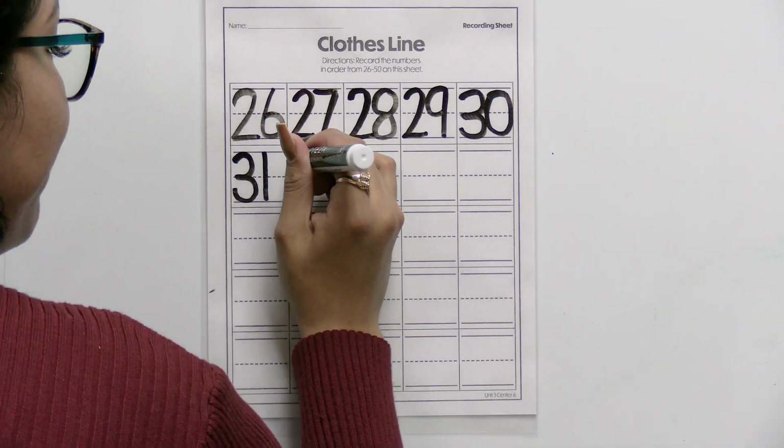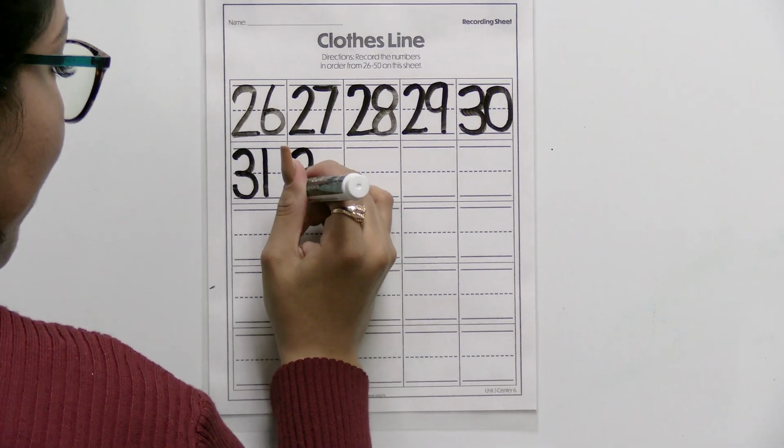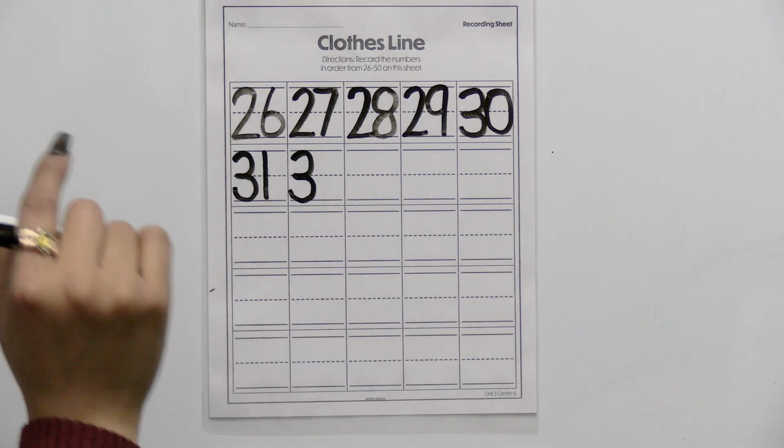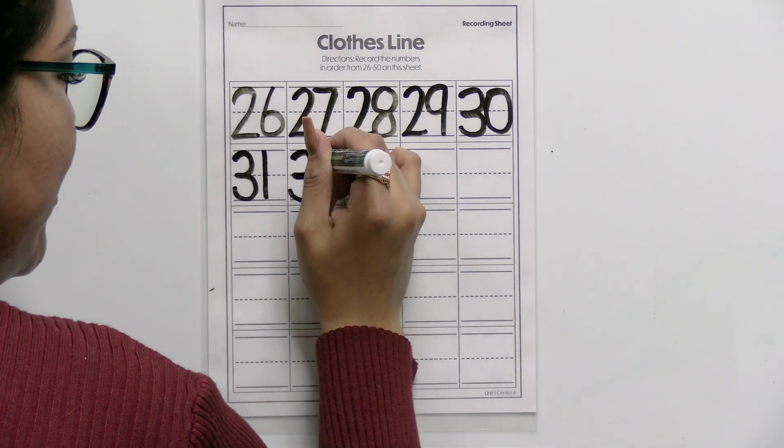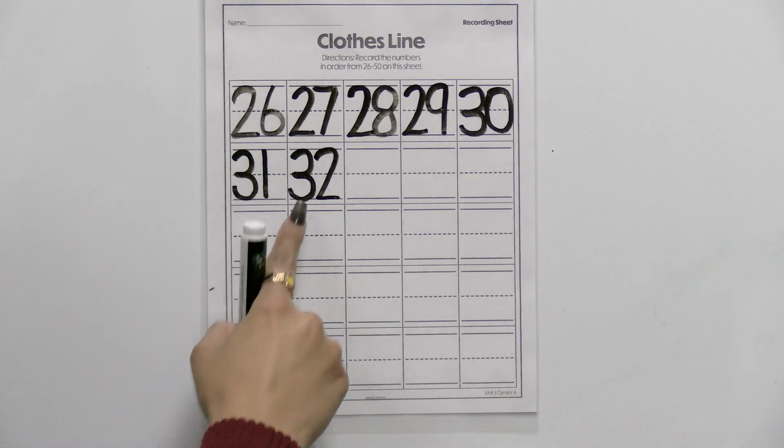So starting with the 3, we're going to loop to the dotted line and then loop to the bottom. 3, and let's write number 2. So we're going to go up to the top, go down, and then go straight across. 32.